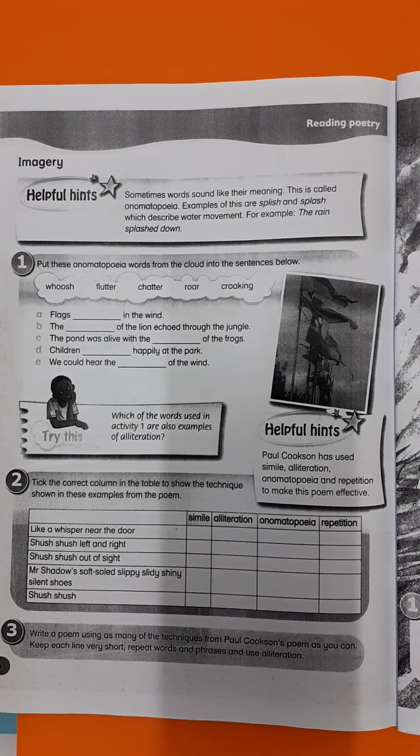So year 5s, do for me this activity. Try for me sections 1 and section 2. Take a photograph of your work, post it on Class Dojo message.